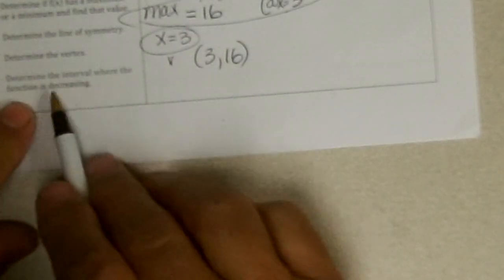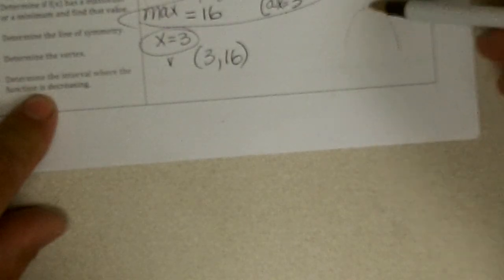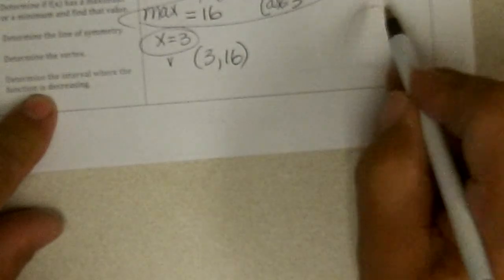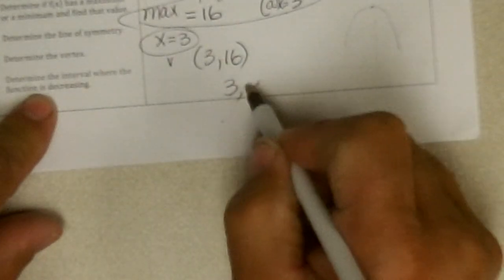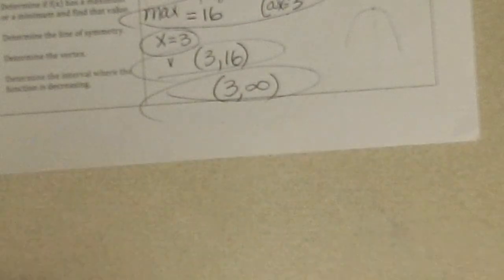And the intervals where this function is decreasing. Well, if it's upside down, it's decreasing on this whole half. So starting from the x value at the vertex, which is 3, and on to infinity, this function decreases. Okay, that's page 1.